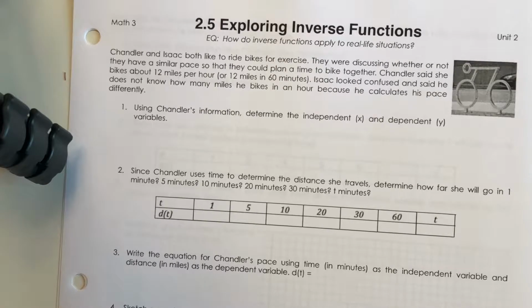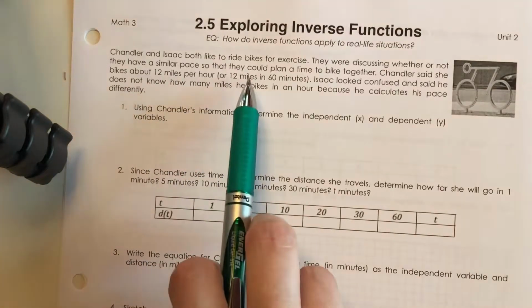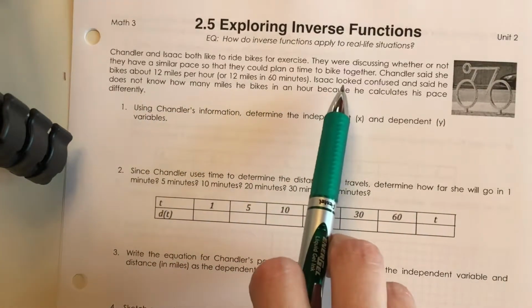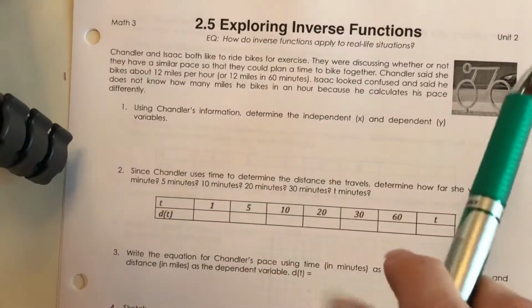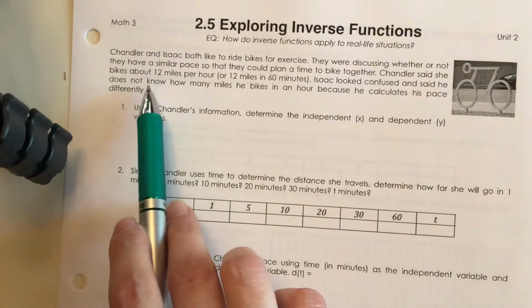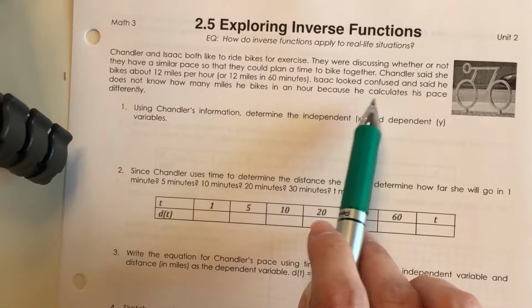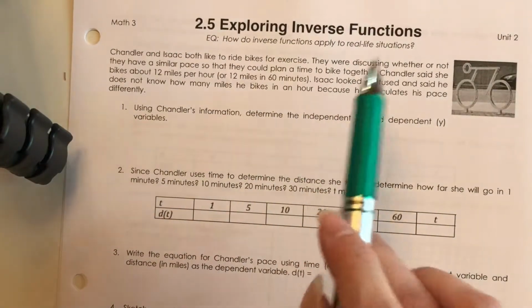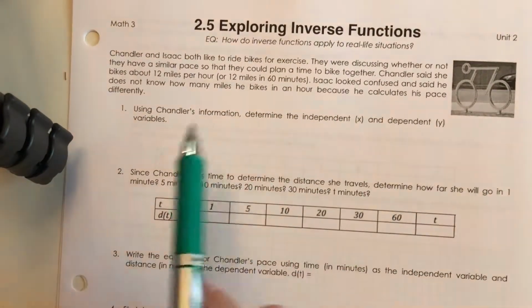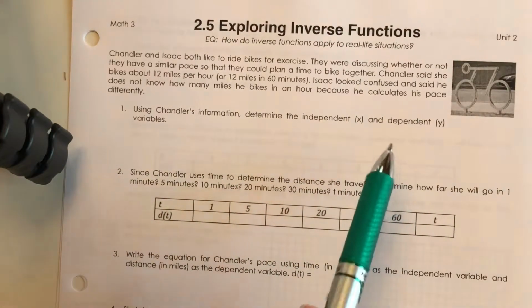So in this section, we've got this word problem. So let's see what it says. Chandler and Isaac both like to ride bikes for exercise. They were discussing whether or not they have a similar pace so that they could plan a time to bike together. Chandler said she bikes about 12 miles per hour, or 12 miles in 60 minutes. Isaac looked confused and said he does not know how many miles he bikes in an hour because he calculates his pace differently. So, 1. Using Chandler's information, determine the independent x and dependent y variables.